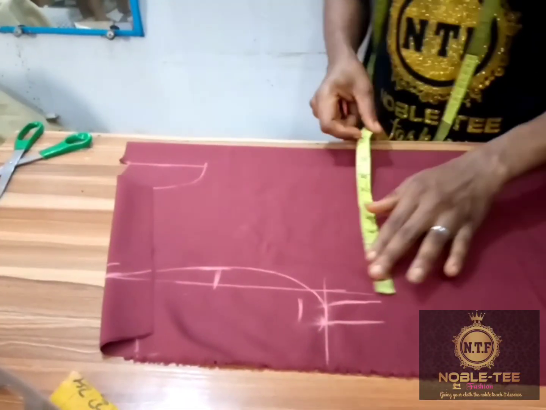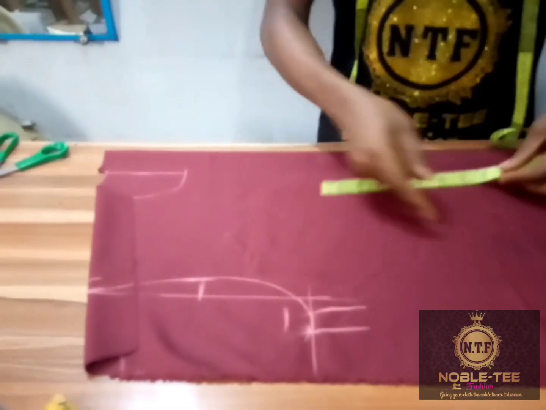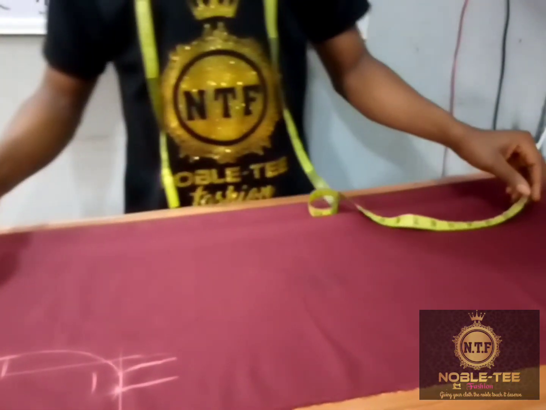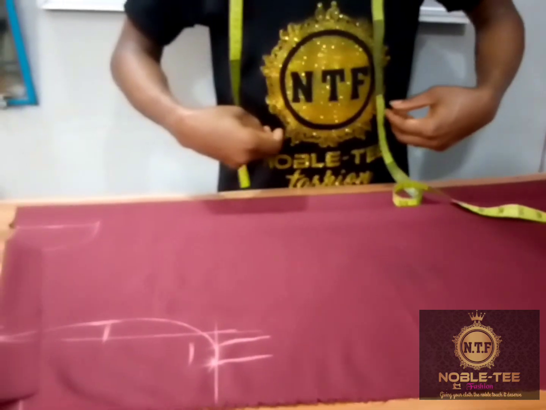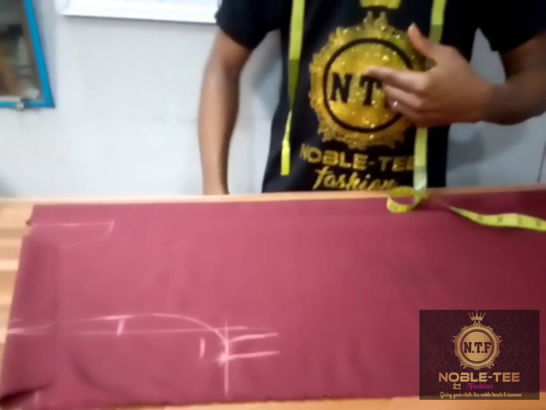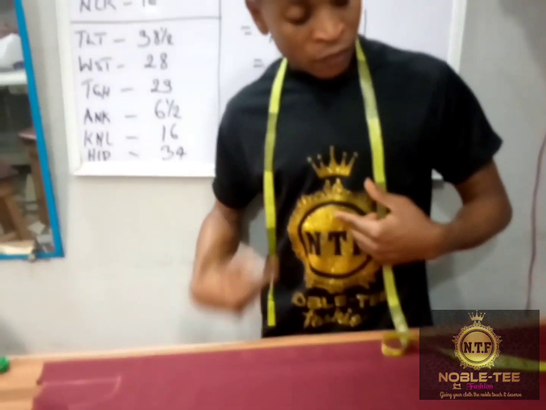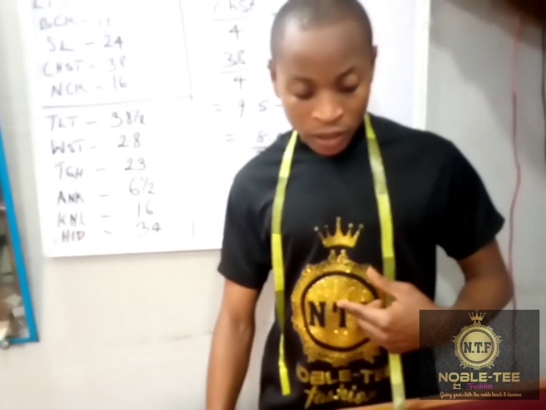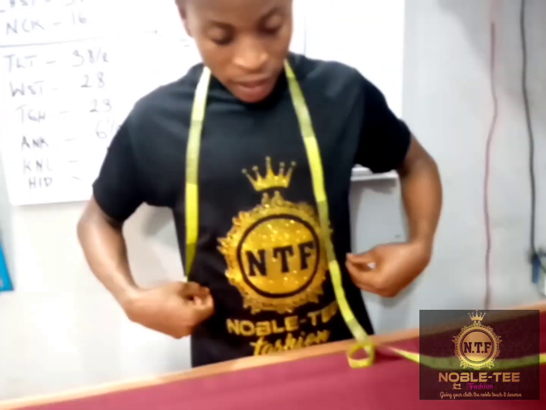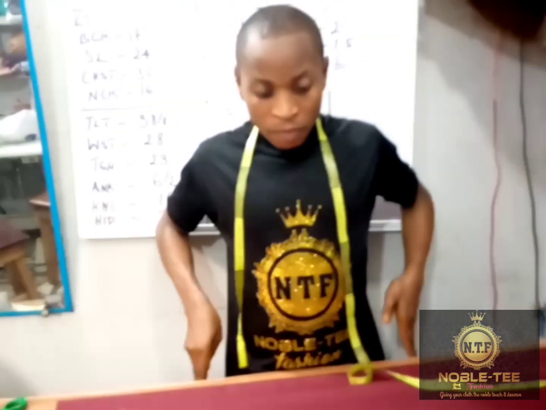See. So now at the waistline. To get our waistline, this depends on the length of the kaftan. If the kaftan is very long, maybe it reaches the ankle, you cannot apply the method I want to use now to get your waistline, because the clothes will be shaped by the side.